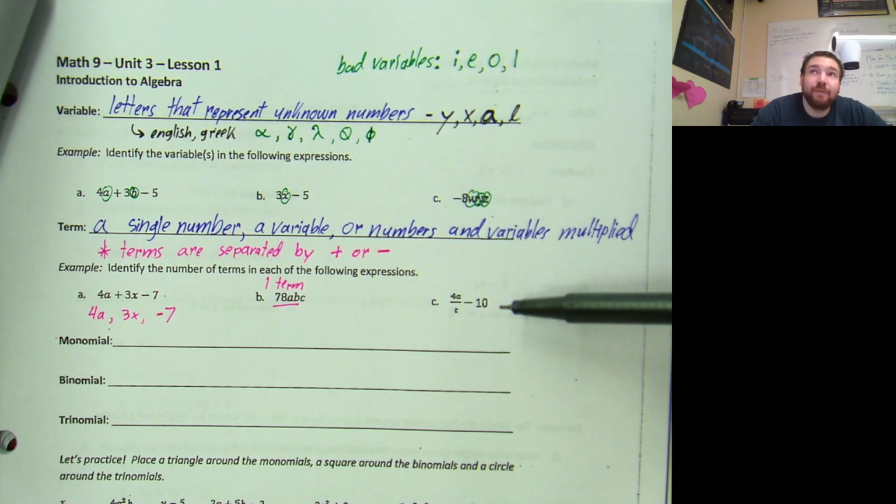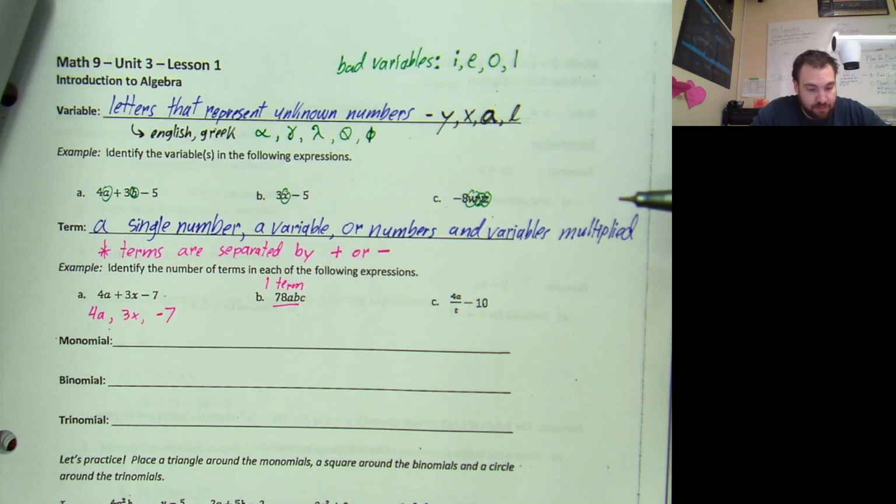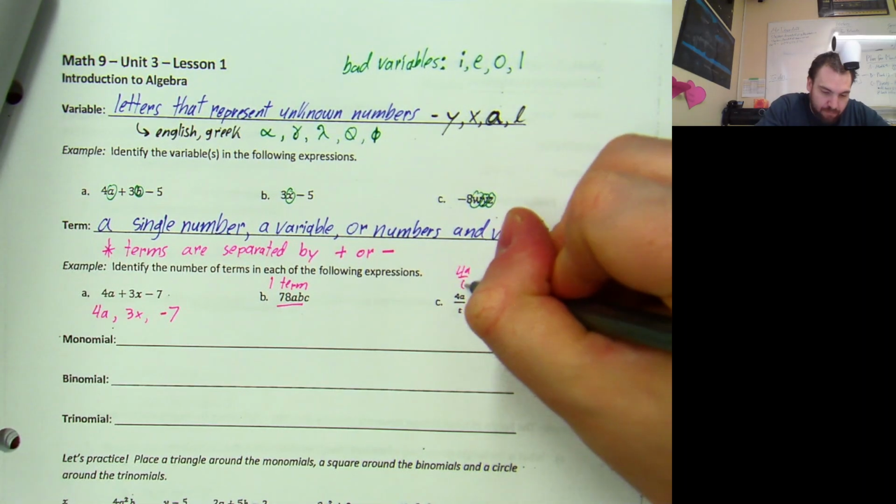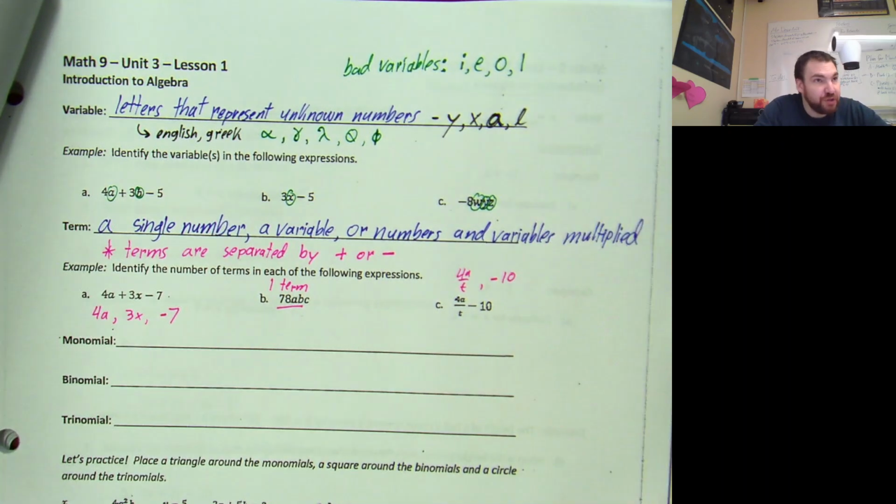And then here in C, how many terms do I have and what are they? Careful. My terms are only separated by addition or subtraction. So what are my terms here? 4a over t is one term, and negative 10. So I got two terms there. Good. Cool? Comments, questions, concerns? Okay.